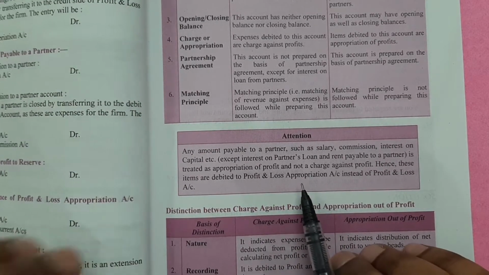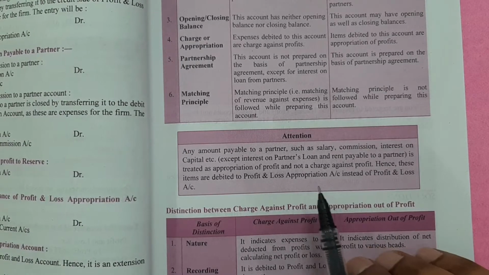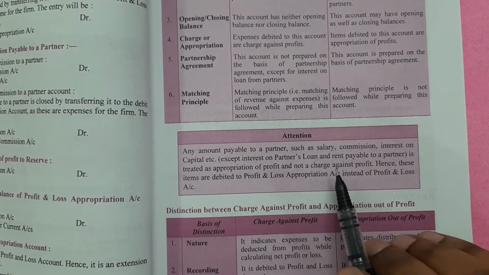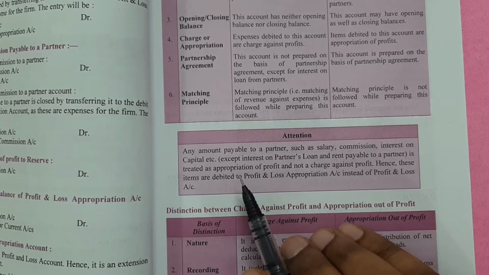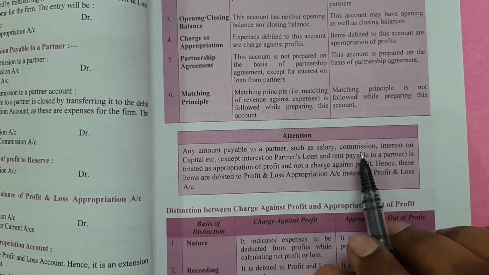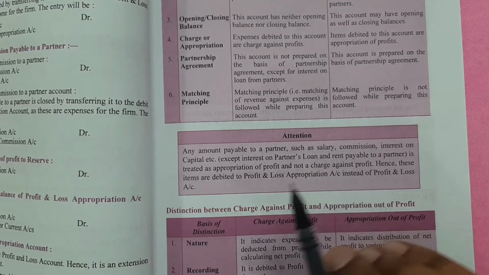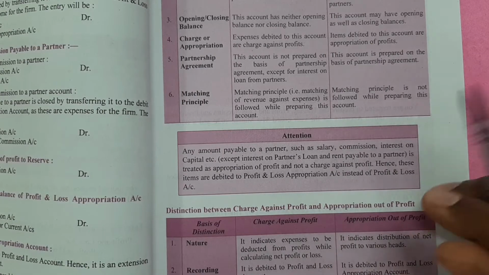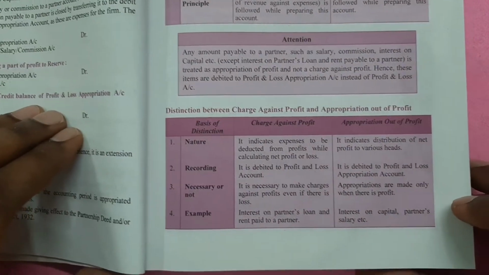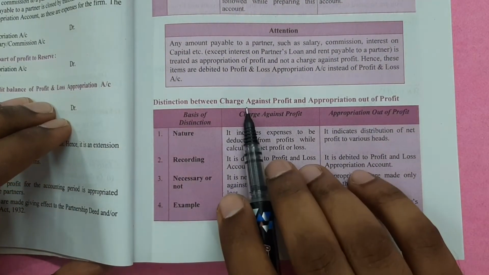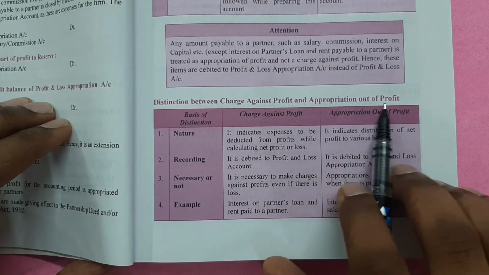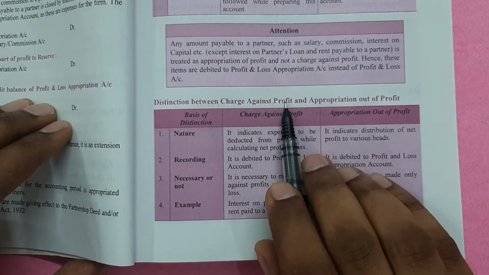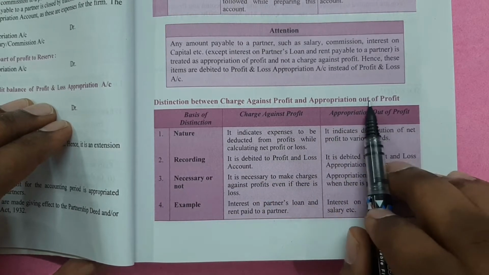Always first keep this thing in mind. If a particular item is treated as a charge, it will be posted to either debit or credit of profit and loss account. And if it is an appropriation, it will be posted to either debit or credit of profit and loss appropriation account. Now let's see the difference between charge against profit and appropriation out of profit. This is charge against profit and this is appropriation out of profit.